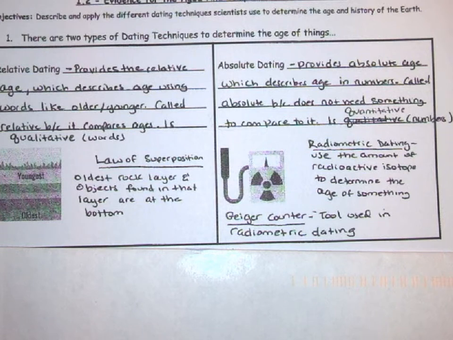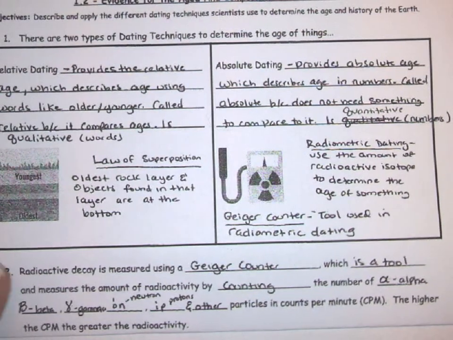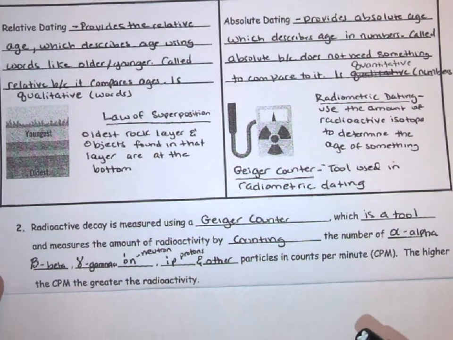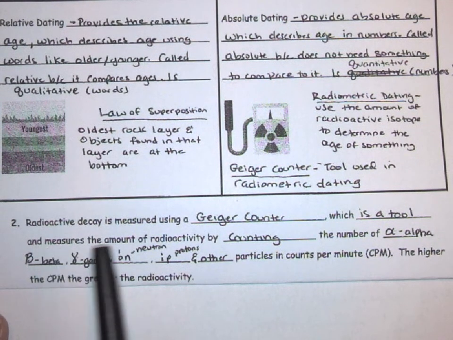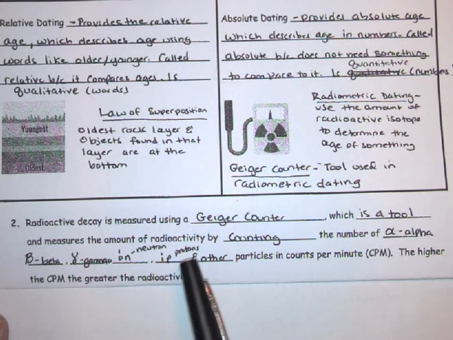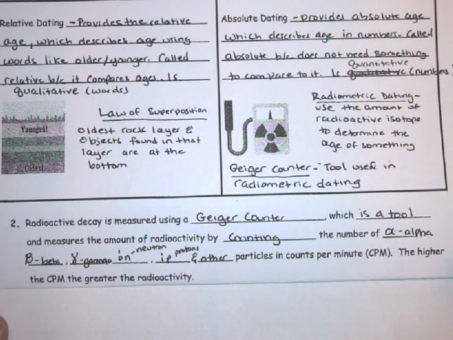All right, now that we've discussed the two different types of dating, let's take a closer look into radiometric dating. We talked about radioactive decay, and we'll talk about the Geiger counter again. Radioactive decay is measured using a Geiger counter, which measures the amount of radioactivity by counting the number of radioactive particles.